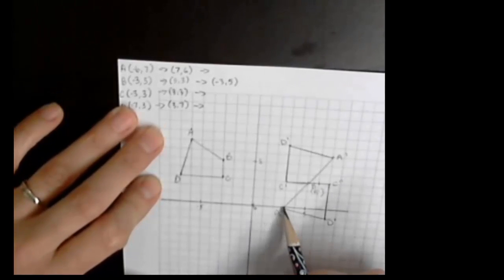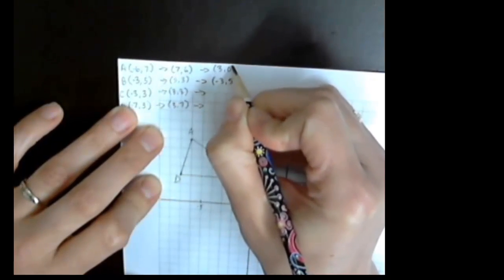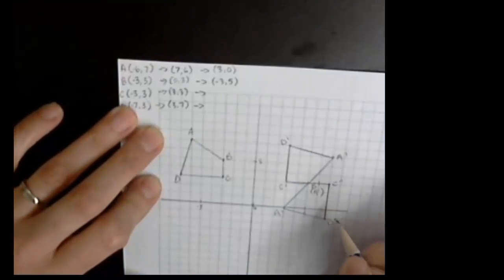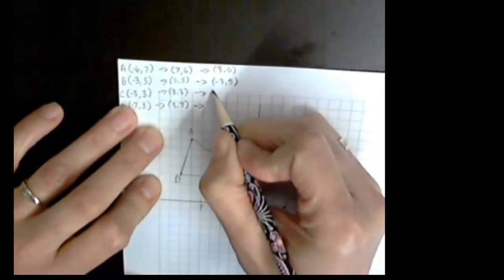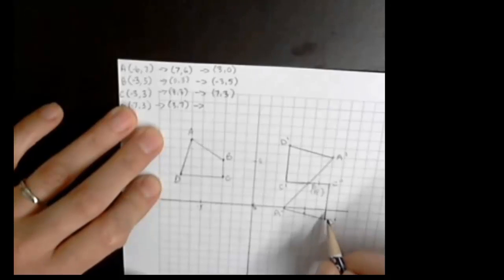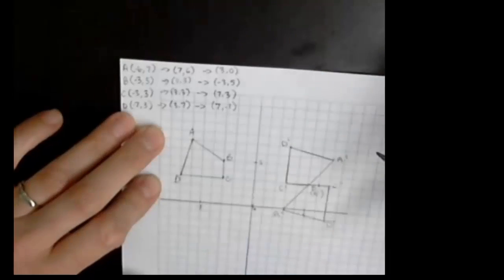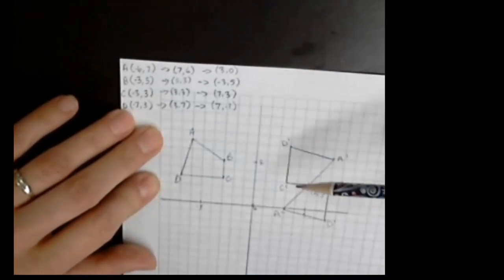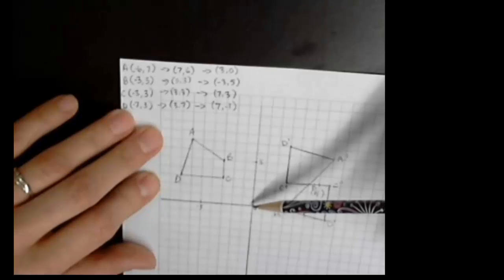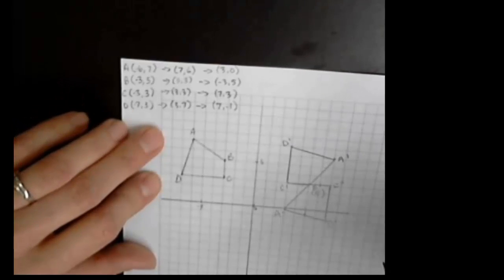A, though, becomes 3 and 0. C is 7 and 3. And D is 7 and negative 1. So there's no pattern to this one at all when you move around a point, only when you move around the origin. Okay, so you're going to be doing some of these in class tomorrow, so take a look at it, play with it a little bit if you want, but definitely make sure that you've taken some notes.